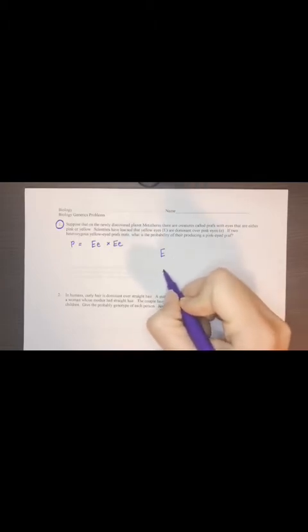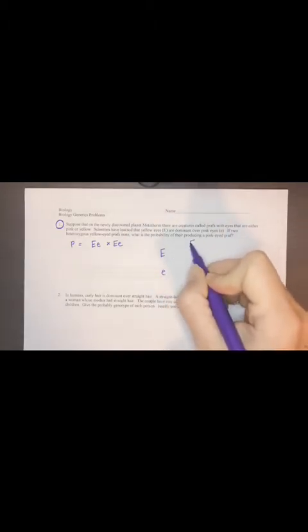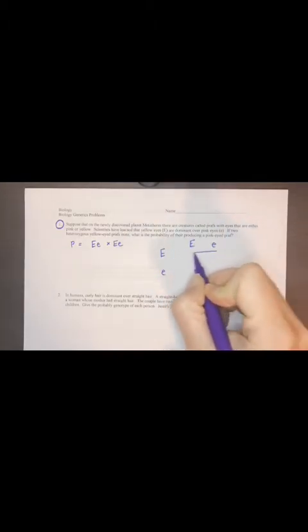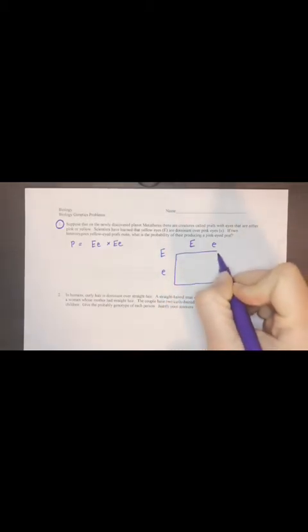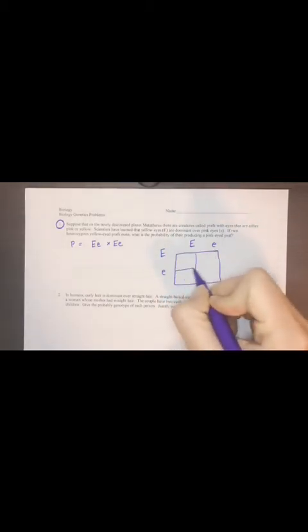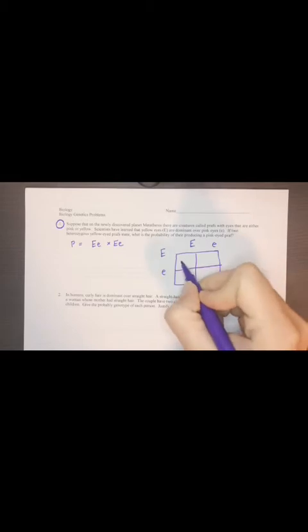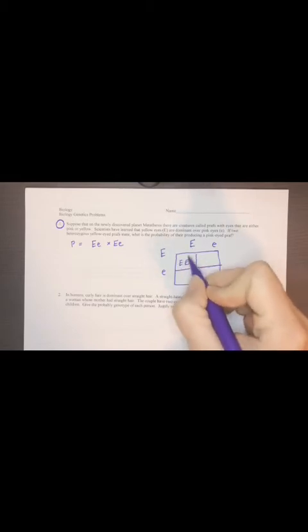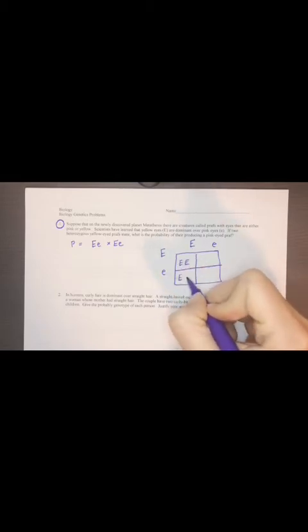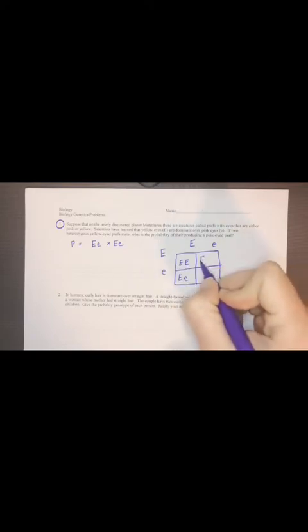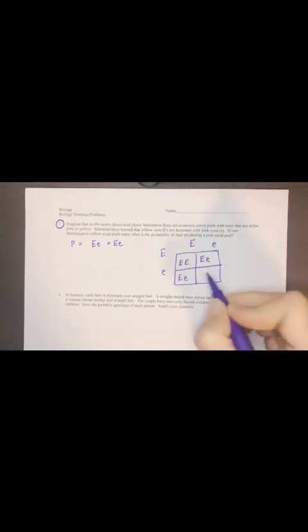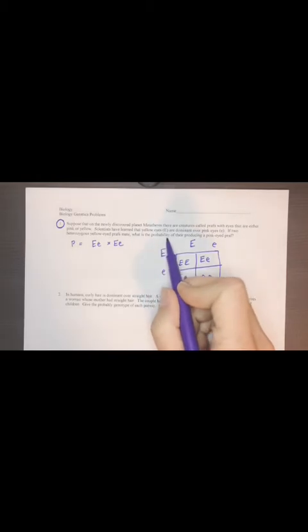So if we map out our Punnett square, we would do one parent on each side so that we end up with a 4-box square. Then we fill it in: big E, big E; big E, little e; big E, little e; and little e, little e.